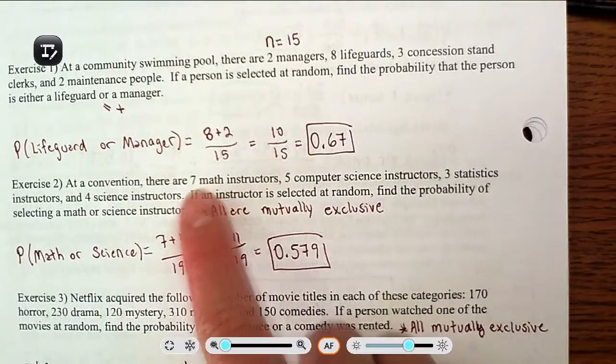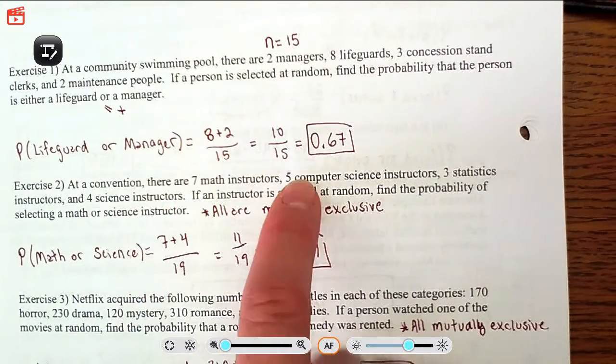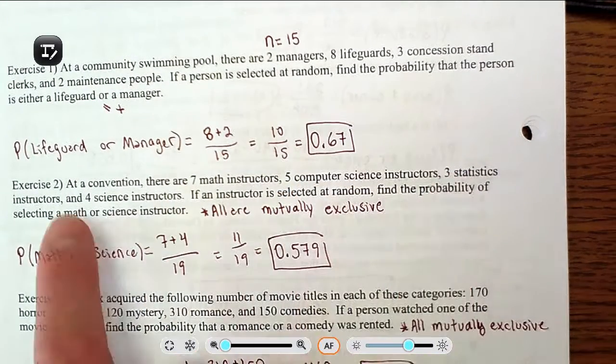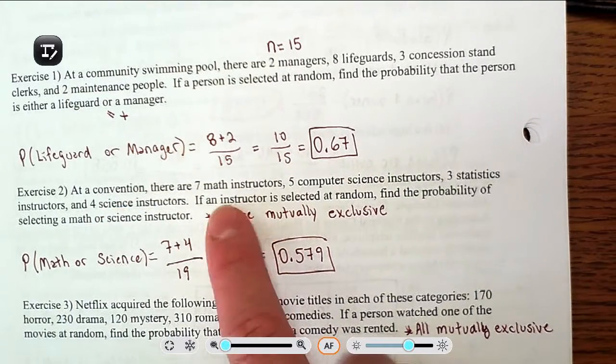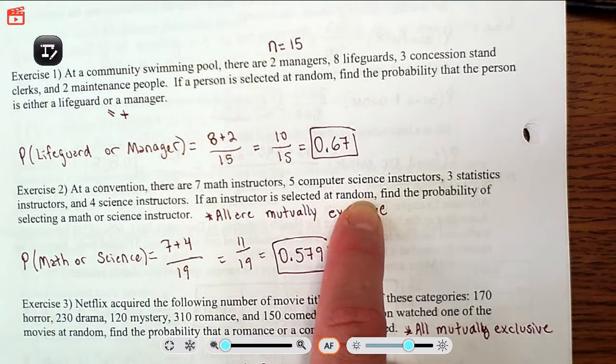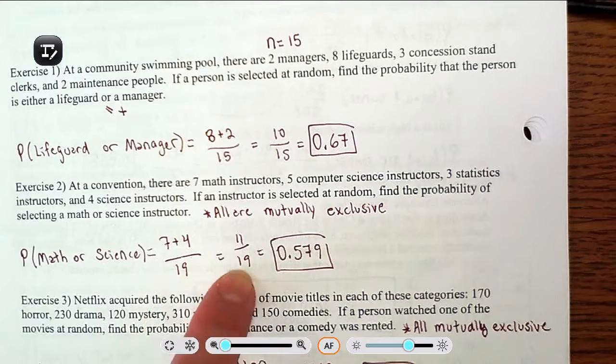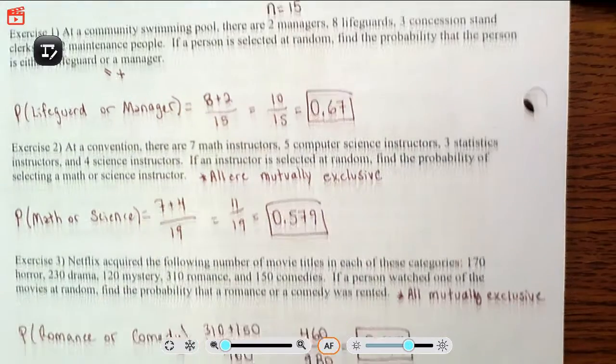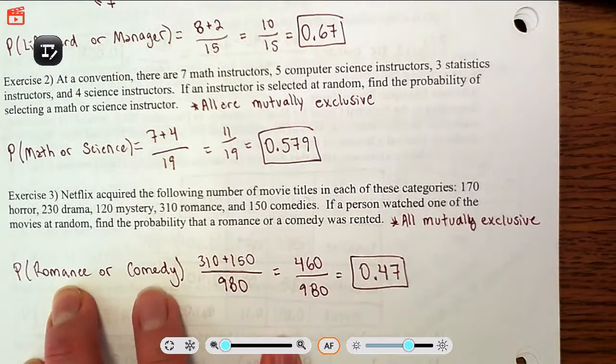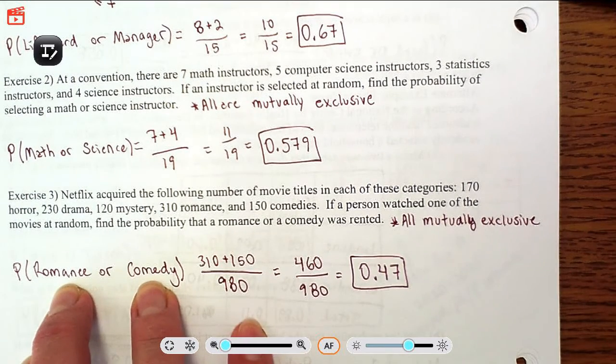At a convention, there are all these people: 7 math, 5 computer science, 3 statistics, and 4 science. If an instructor is selected at random, find the probability of selecting a math or a science. So there are 11.